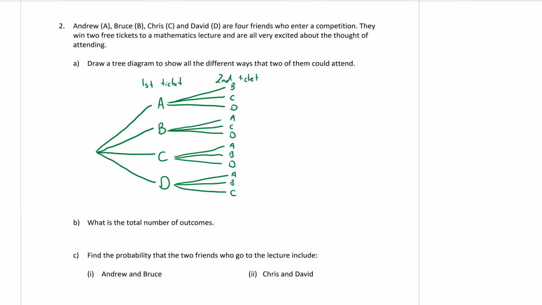So as we go along each branch, it could be A, then B, A, then C, A, then D. Then the next one for B, if Bruce gets the first ticket, it'll be B, A, B, C, B, D. If Chris gets the first ticket, C, A, C, B, C, D. And if David gets the first ticket, D, A, D, B, D, C.